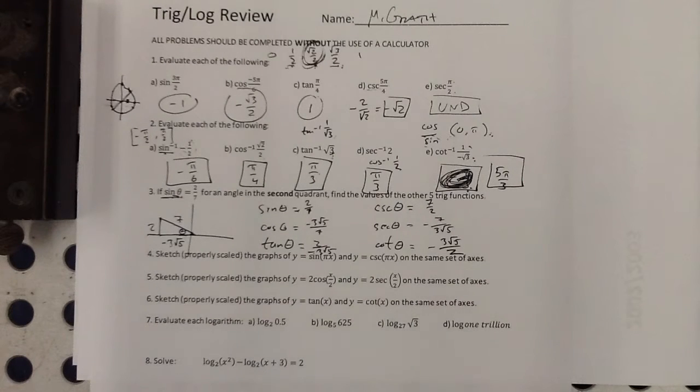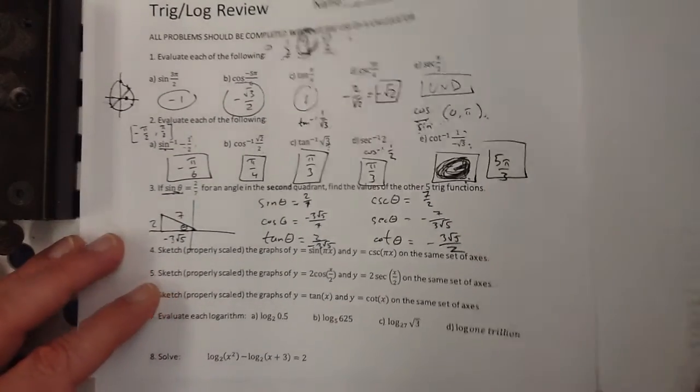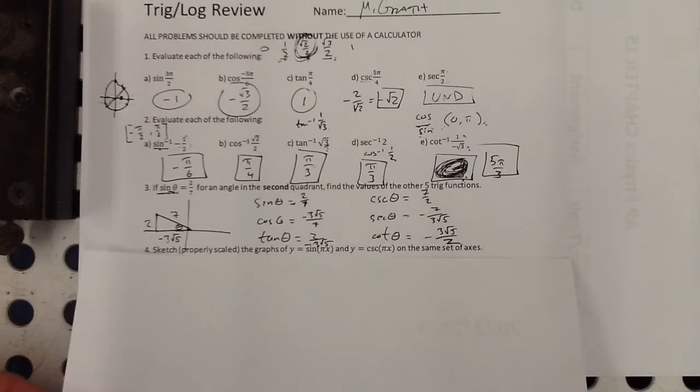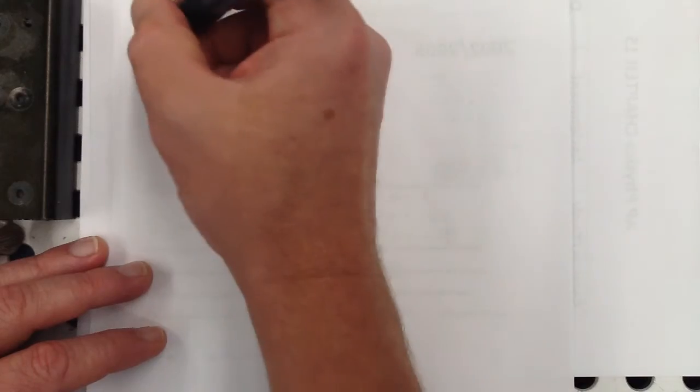All right, I got to sketch some graphs here. Let's see. It says just sketch them, so I'm not going to stress out and go running and looking for some graph paper. You might not have any, so we want to do sine and cosecant on the same set of axes. So let's see. What number is this? 4.